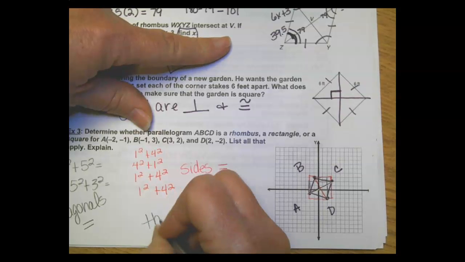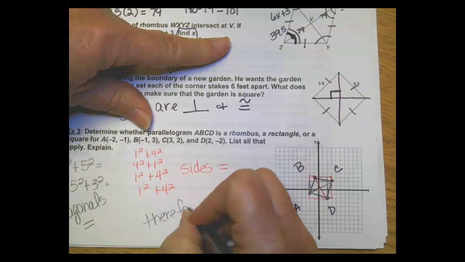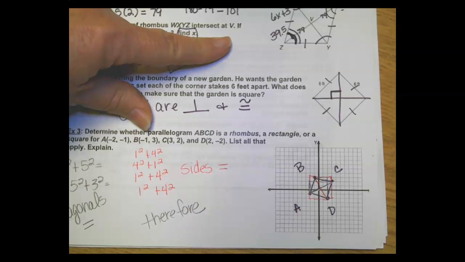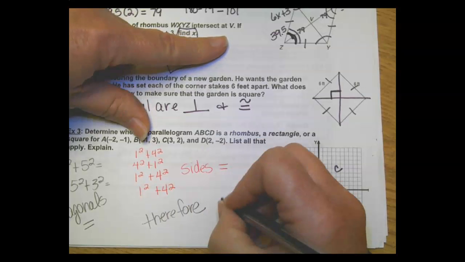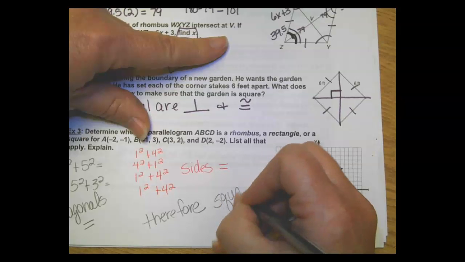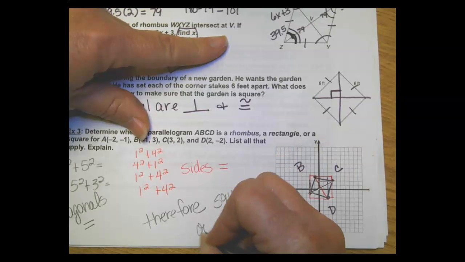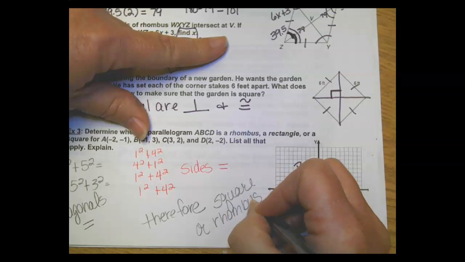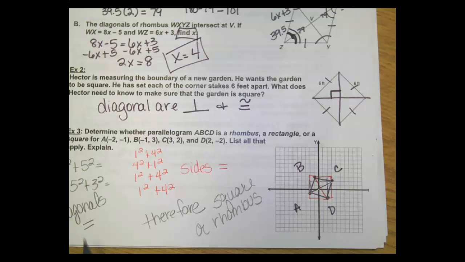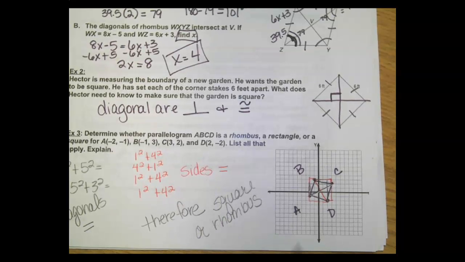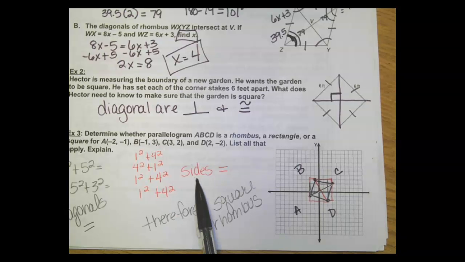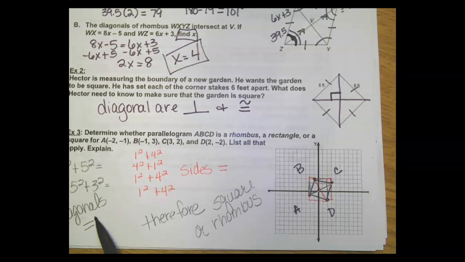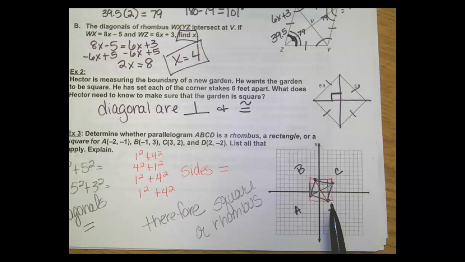Therefore, it could be either a square or a rhombus. Diagonals, sides. Now we can't prove that that's a 90-degree angle, but if we prove that the sides were equal and the diagonals are equal, we can assume that these are 90-degree angles.